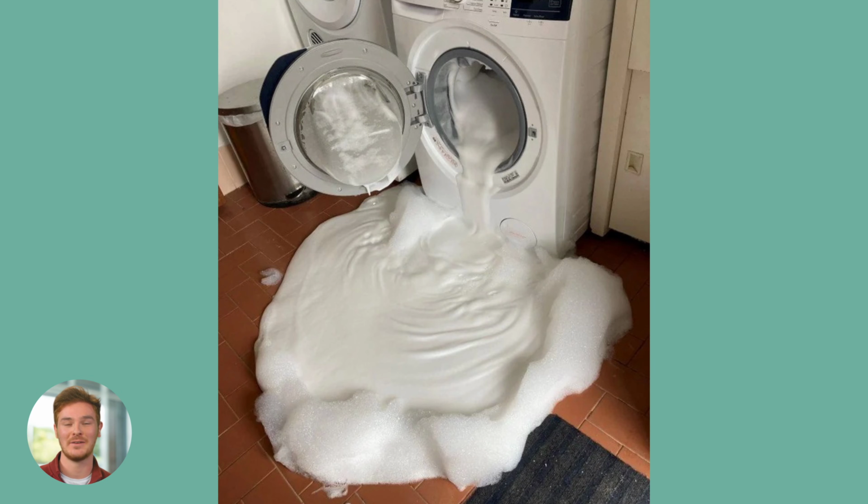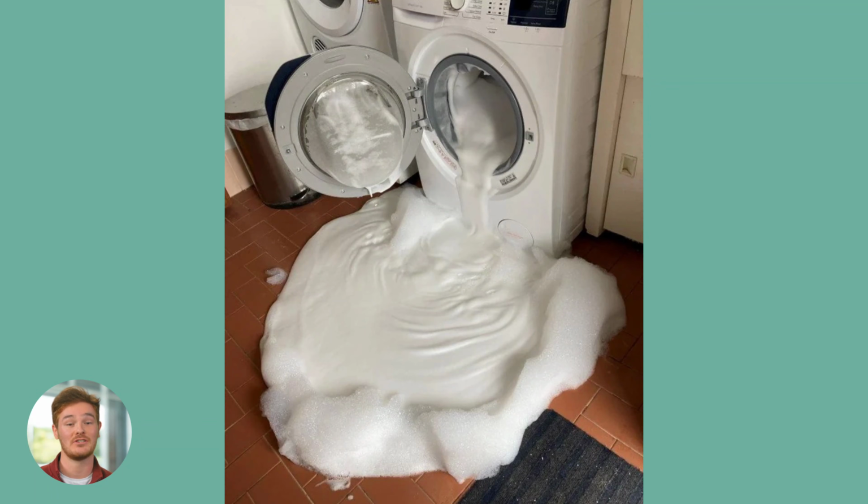Think of it this way. If the faulty sensor gets it wrong and tells the machine, "Hey, that's enough water," when there's barely a puddle, what happens next? Your detergent won't dilute properly, thus resulting in an unwanted foam fiesta. In most Maytag models, the sensor is often near the top or the side of the tub as shown here.